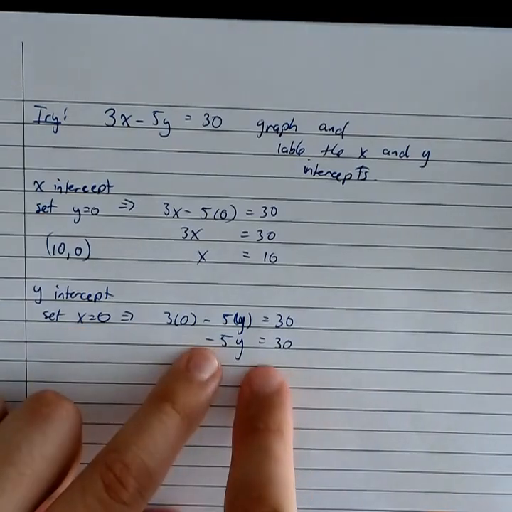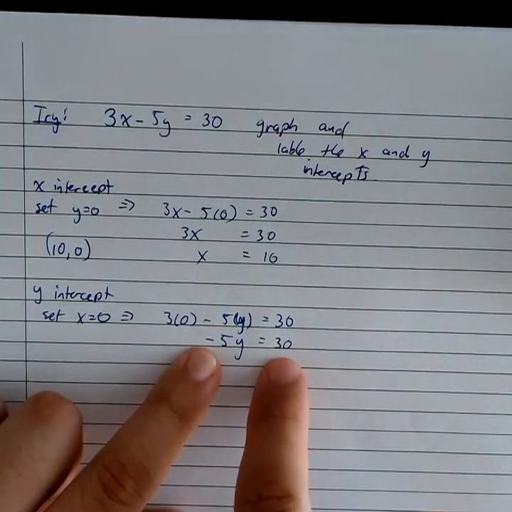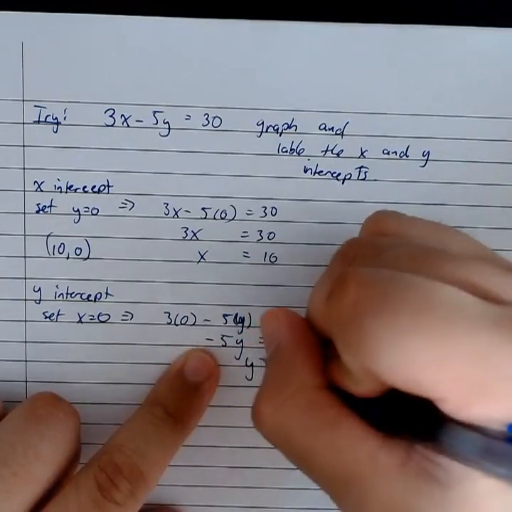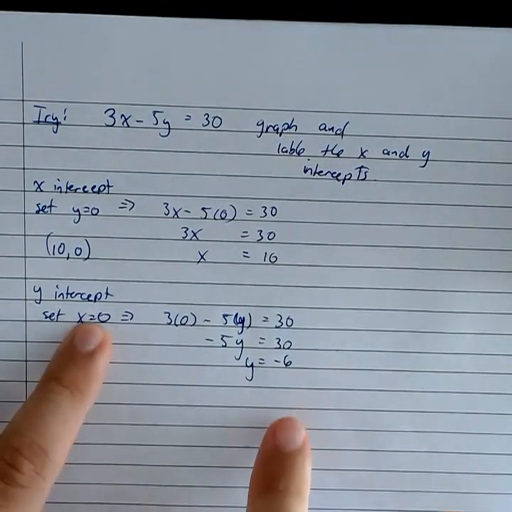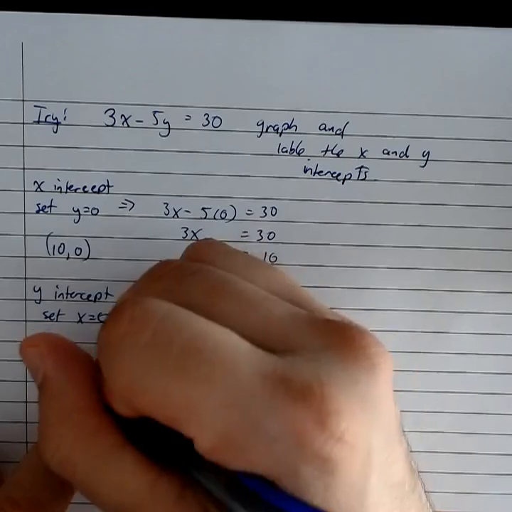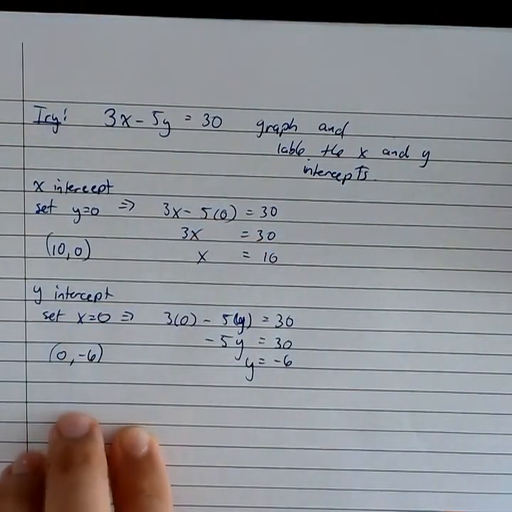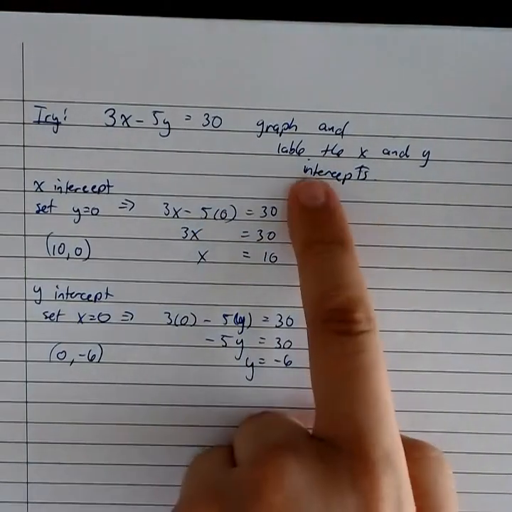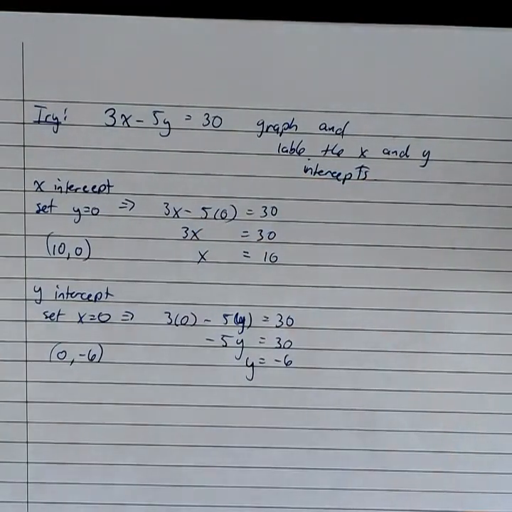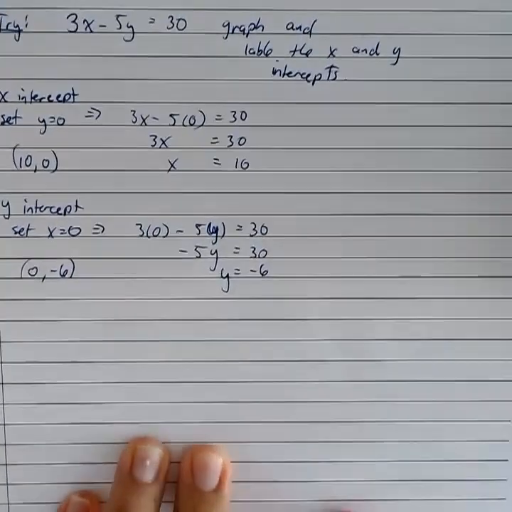Dividing both sides by negative 5, 30 divided by negative 5 is negative 6. And so when x is equal to 0, y is equal to negative 6. And again, we put it in the order x, comma, y. All right, so there we go. We have the x-intercept and the y-intercept. So now we can graph and label those.